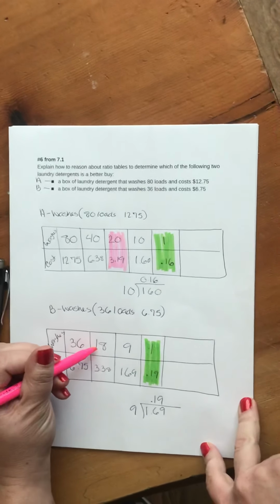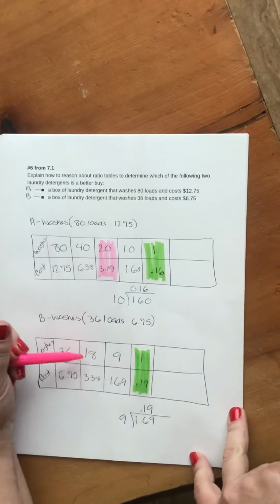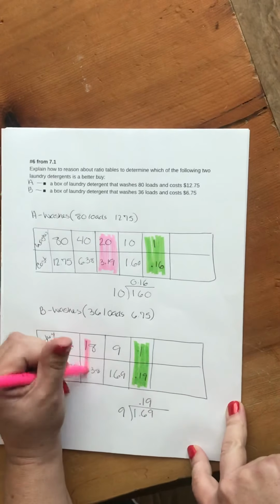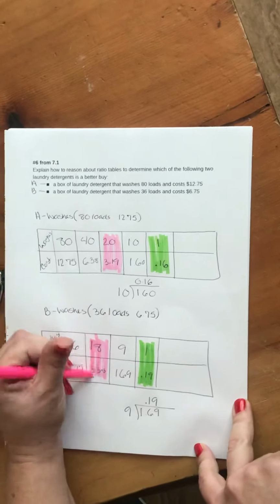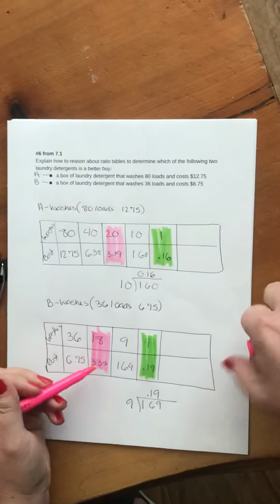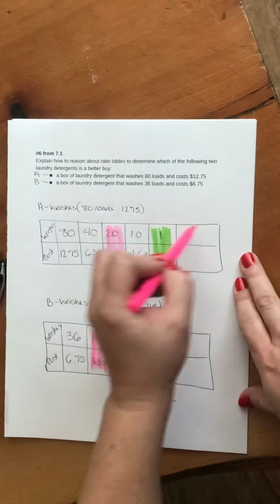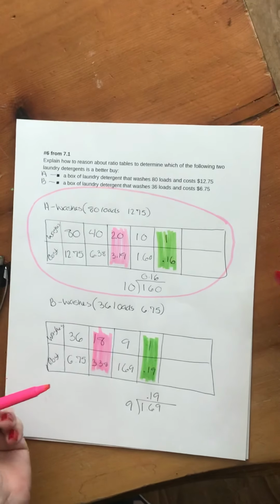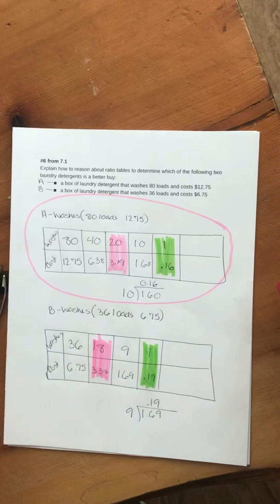But here, for 18 loads, which is 2 less loads, it costs you more at $3.38. So right there is another comparison that you can see. Again, that situation A, 80 loads for $12.75, is the better buy. That's it.